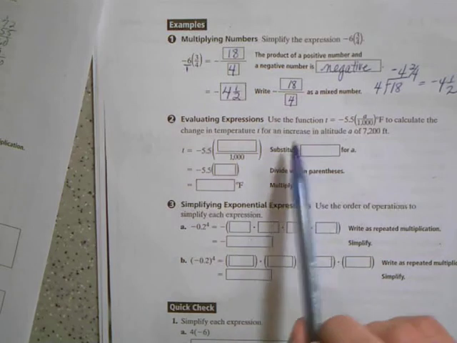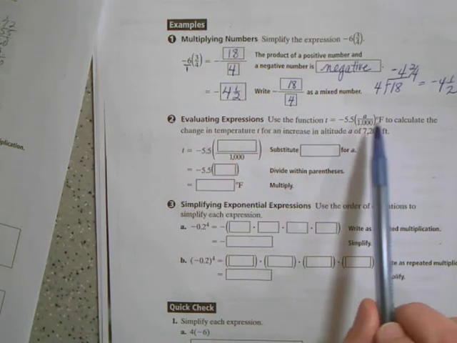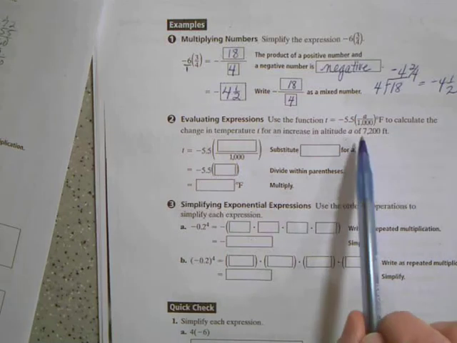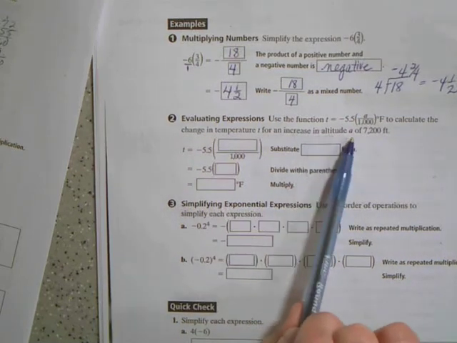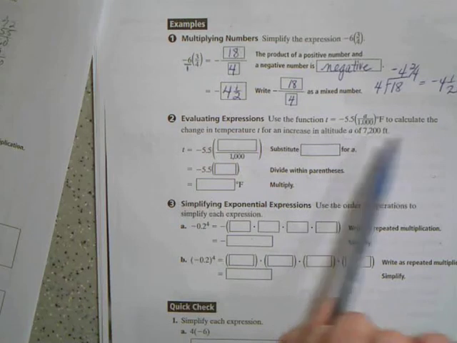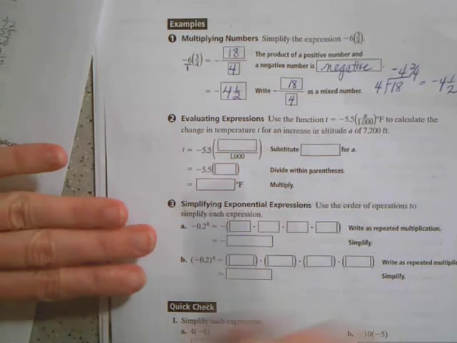Okay, use the function t is equal to -5.5 times the quantity A divided by 1,000 feet to calculate the change in temperature for an increase in altitude A of 7,200 feet. Basically what we're doing here is substituting in some information.